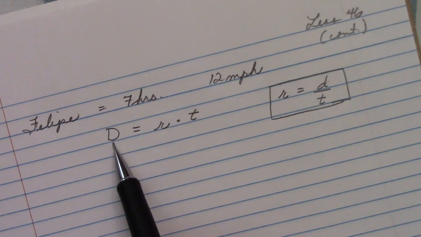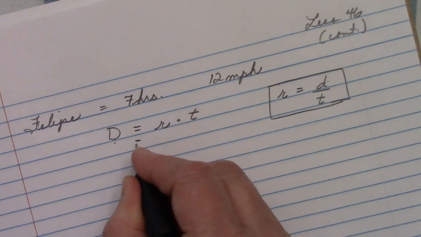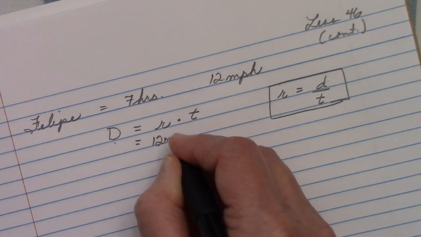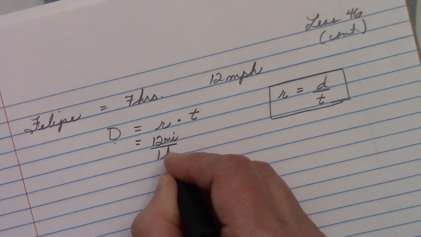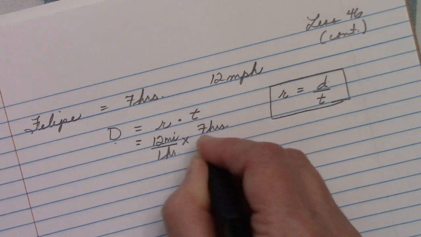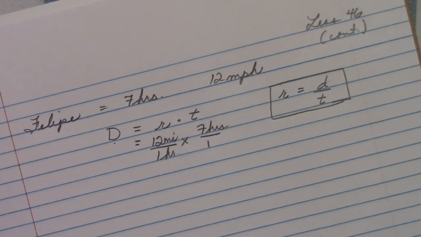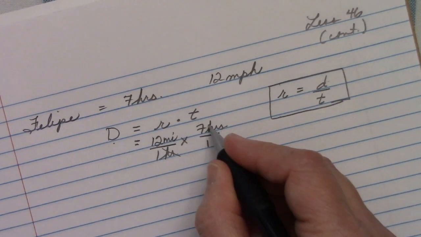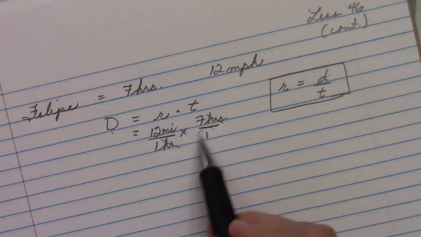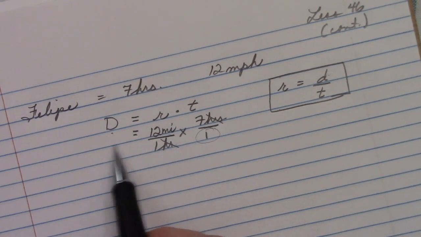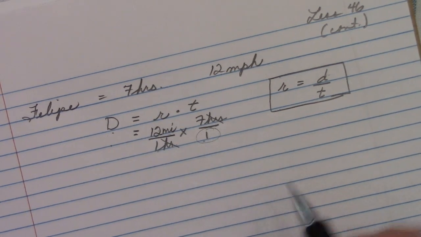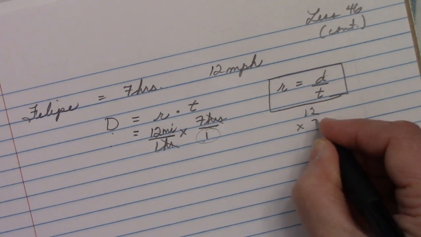We want to know the distance, and we know that he's going 12 miles per 1 hour at 7 hours. We can put that over 1, okay? So the hours will cancel the hours. Remember, a top and a bottom cancel each other. This is just a placeholder, so we're going to have the distance in miles. And you can see 12 times 7 and 1 times 1. So what is 12 times 7?